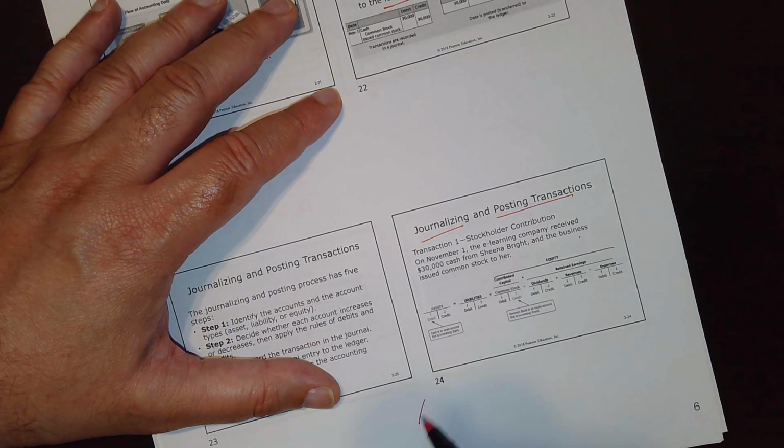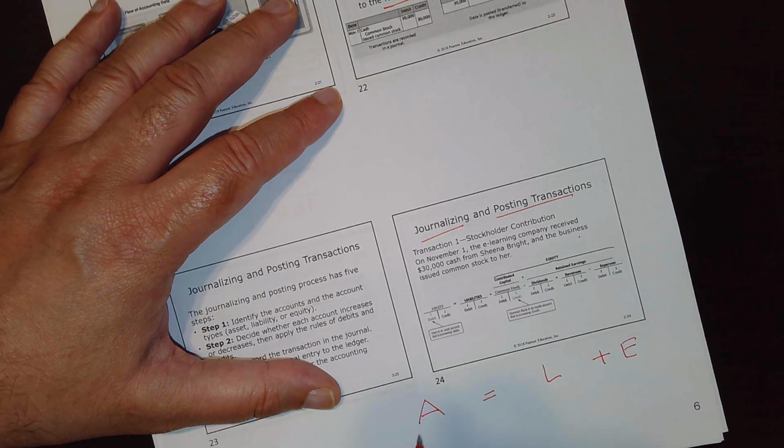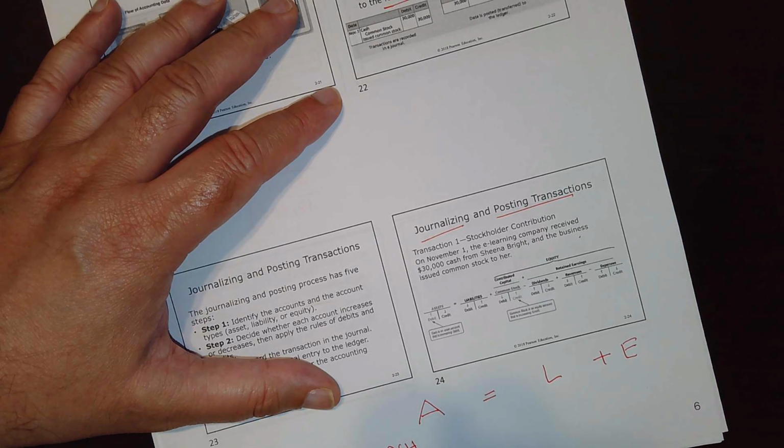So this is your balance sheet equation. Asset is equal to liability plus equity. Cash is an asset account, so we're going to put cash. So who's getting the cash? The business is getting the cash. And this transaction is for the business. You're always working for the business. You are not working for Sheena Bride. So your cash is going up by $30,000, equal sign.